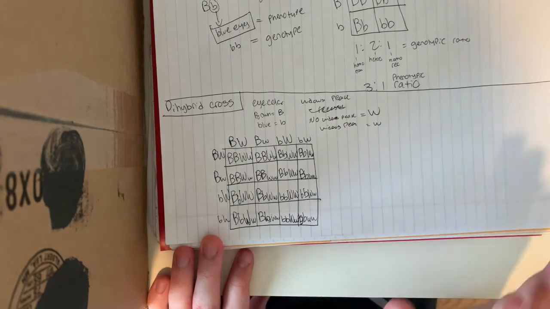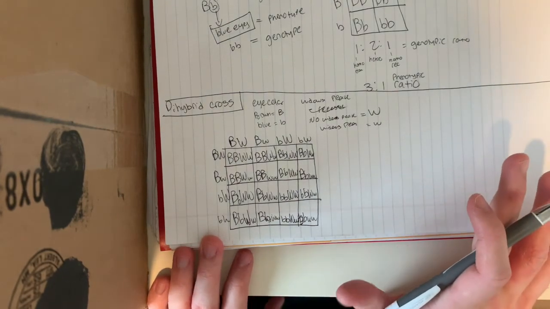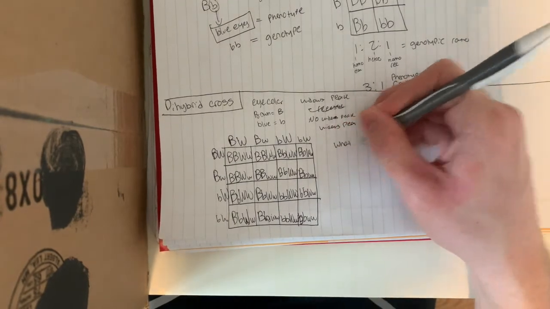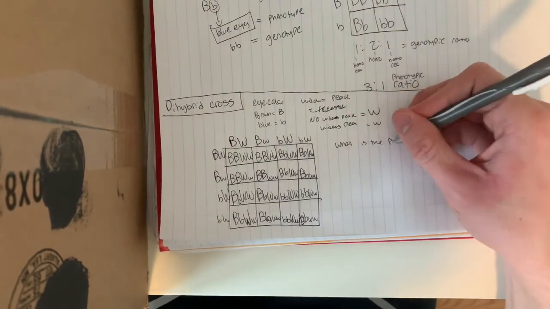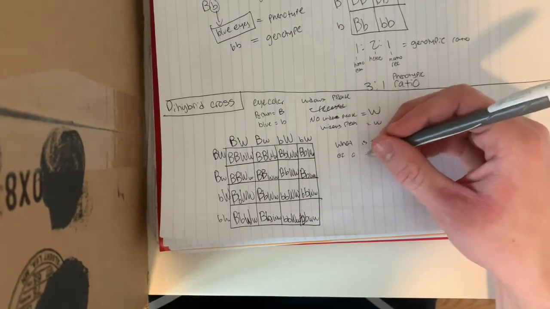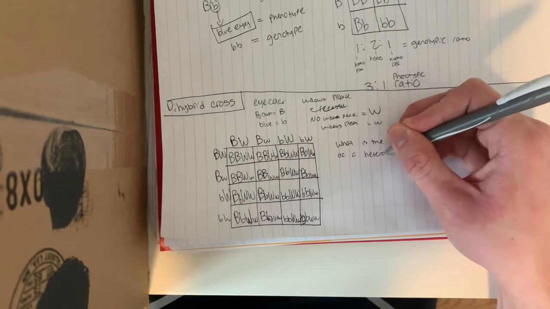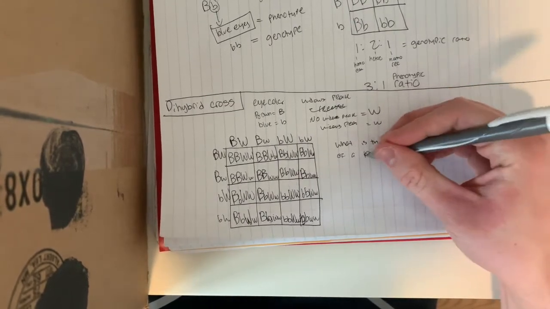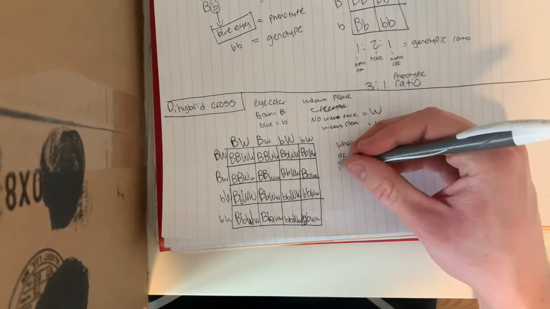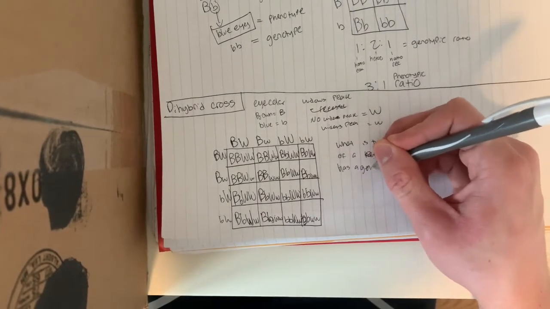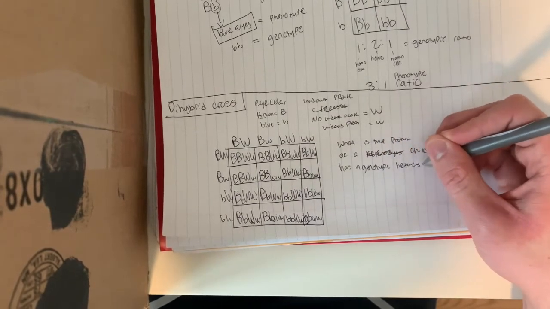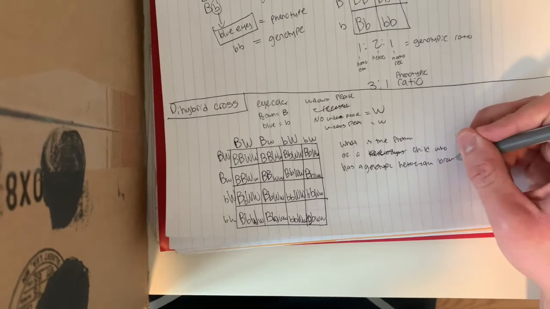So to deal with this, the question might ask you, what is the probability of a child who has a genotype of heterozygous brown eyes?